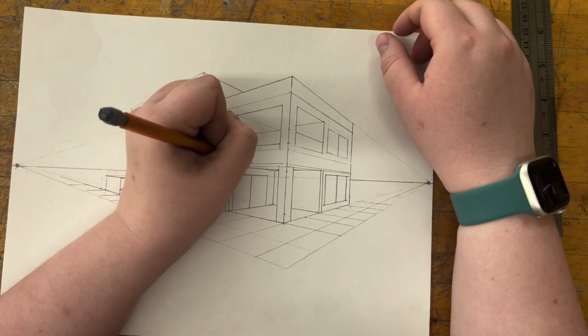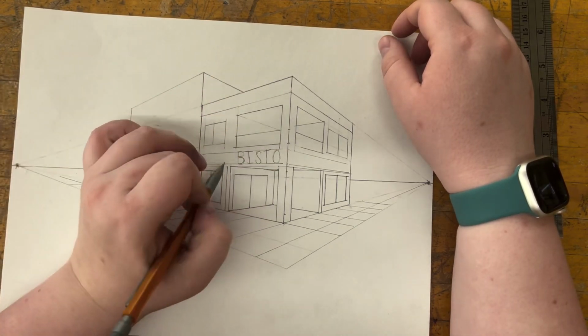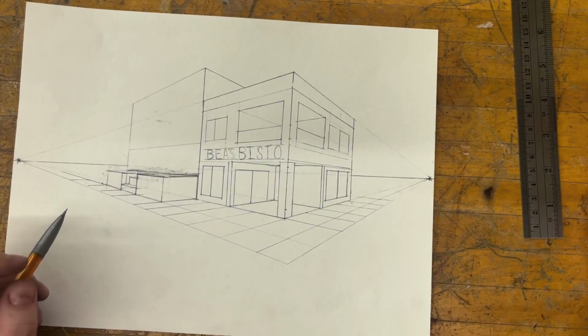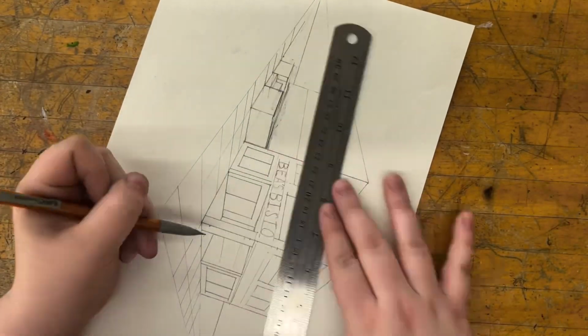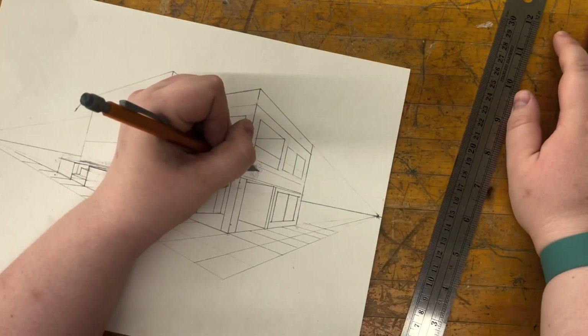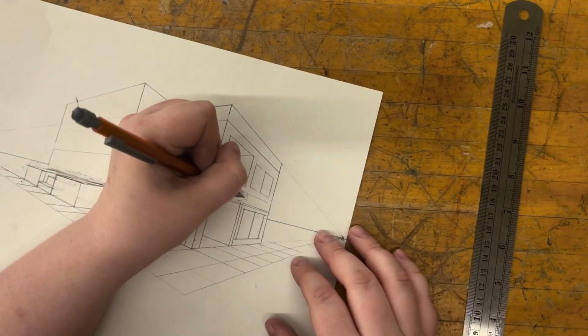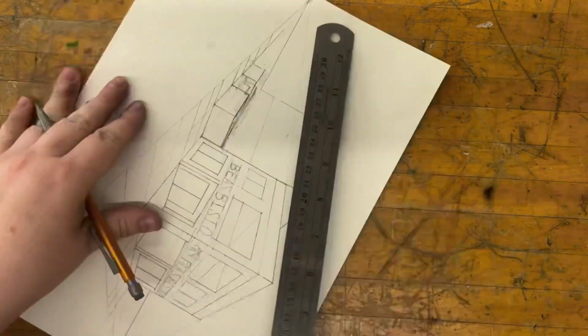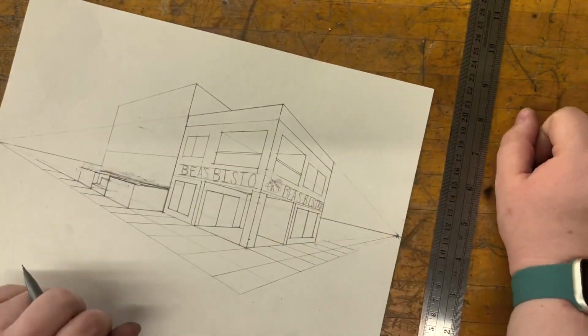And then as far as going through with detailing, if you're adding any text, it can be helpful just to give yourself a guide on where the tops and bottoms of those letters are going to start and end. This can be especially helpful with perspective, since you are going to have a slight skew where the letters are going to get a little bit smaller as they get further away.